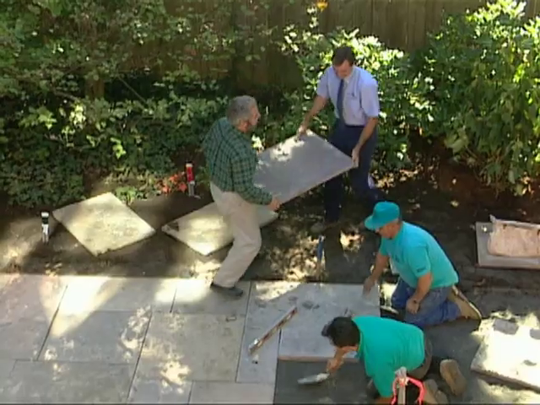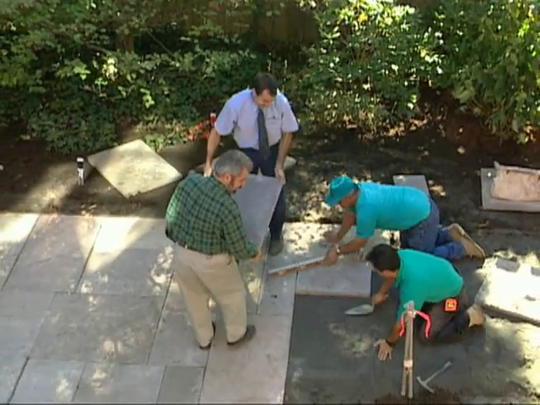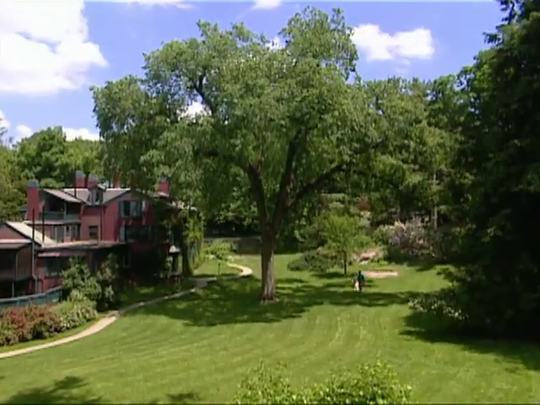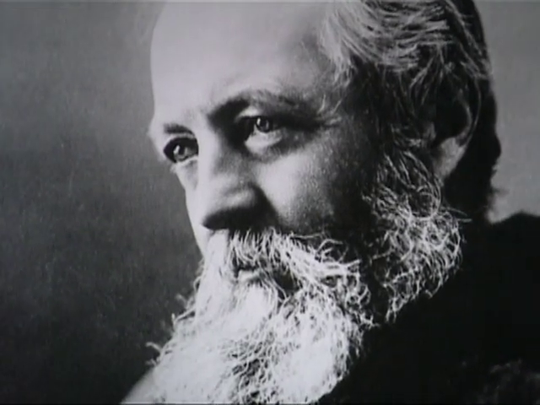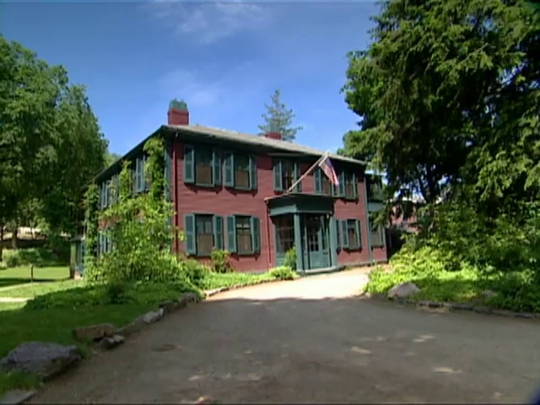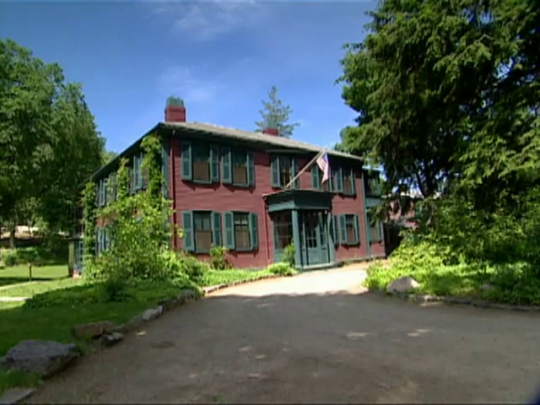It's another rainy day in Cambridge, and we're working outside. We're going to show you how to install a beautiful bluestone terrace in the back of this house. Also, a trip to the Frederick Law Olmsted historic site in Brookline, Massachusetts. He was the famous 19th century landscape architect who designed Central Park in New York City. You'll also notice a similarity in color between his house and my house.